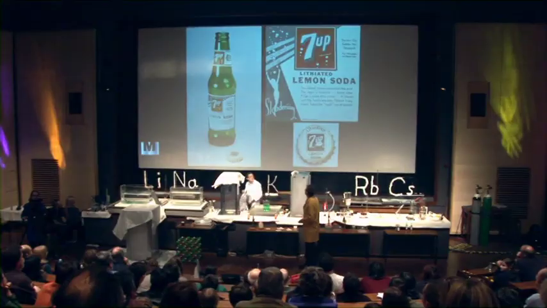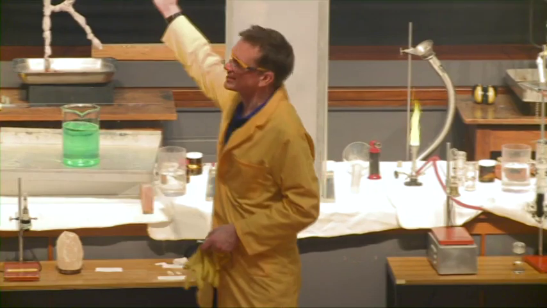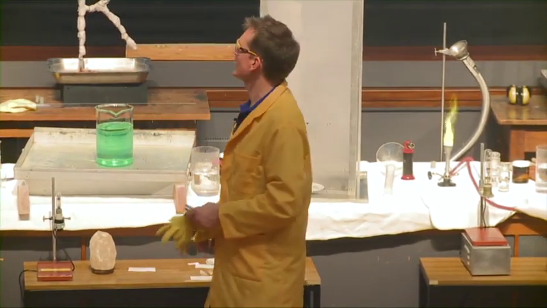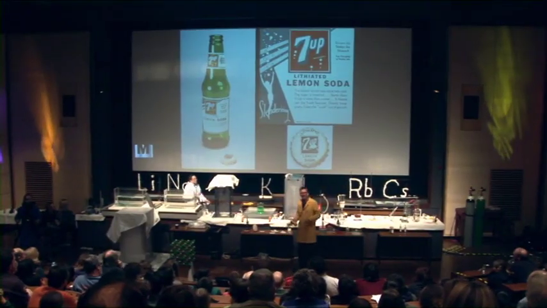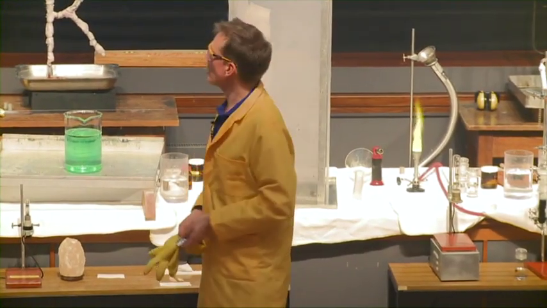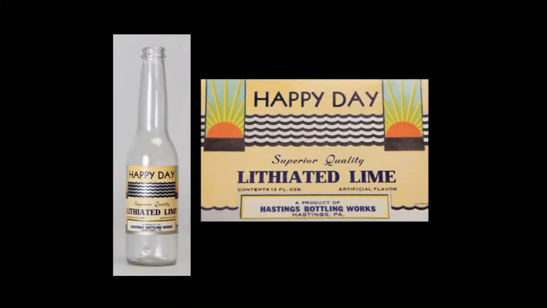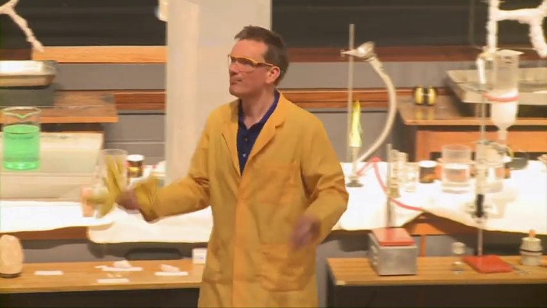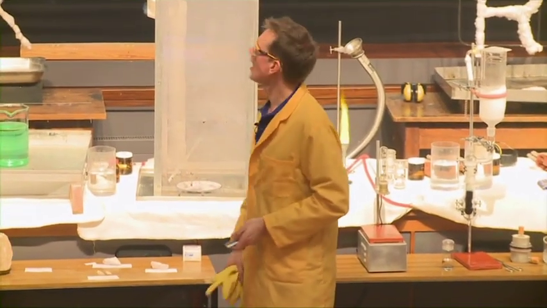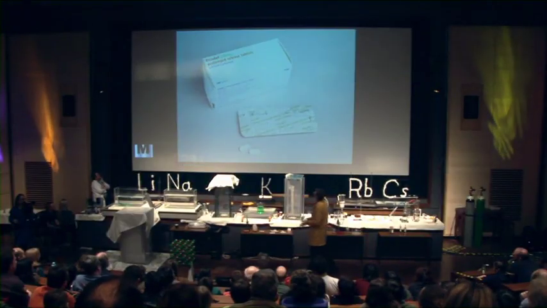Well, this is lithium. Early in the first half of the 20th century, it was possible to buy 7-Up, and the very first formulation of 7-Up had lithium in it. It was lithiated 7-Up, okay? And there were other drinks available, such as this one, Happy Day. Well, it was noticed that these lithium drinks actually were important in helping with antidepressant. So it acts as an antidepressant.